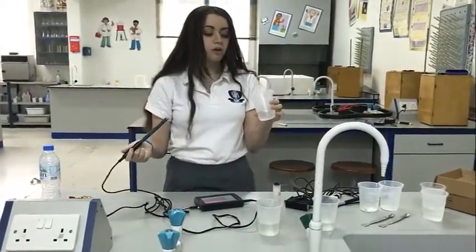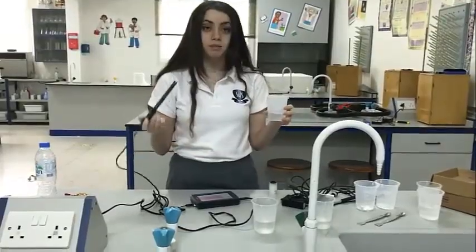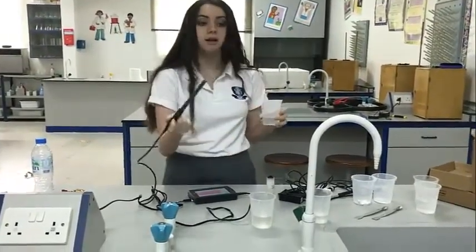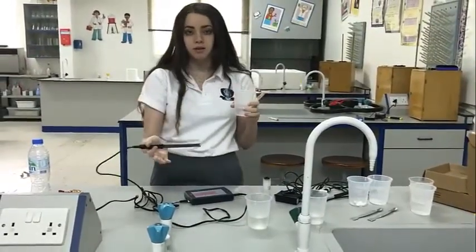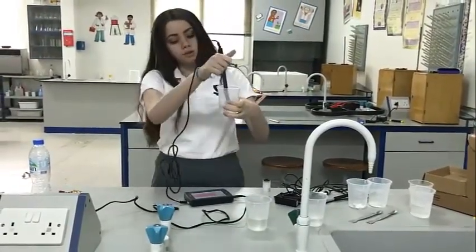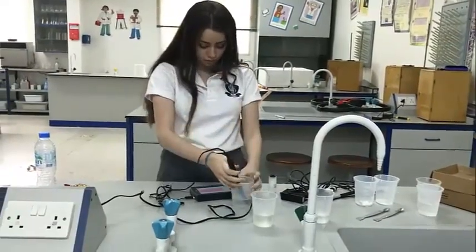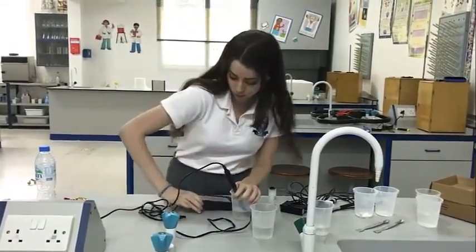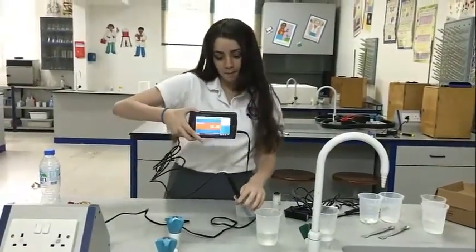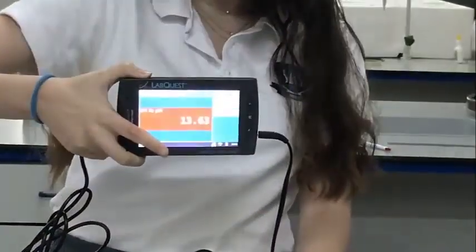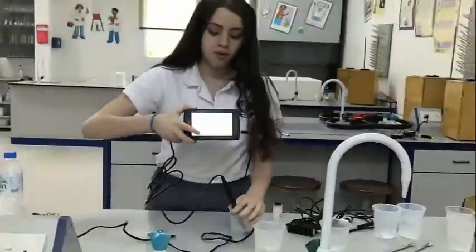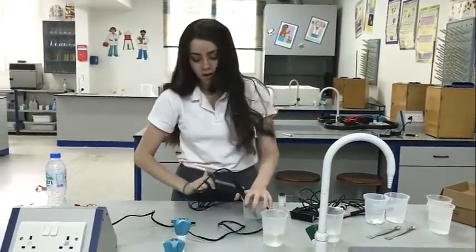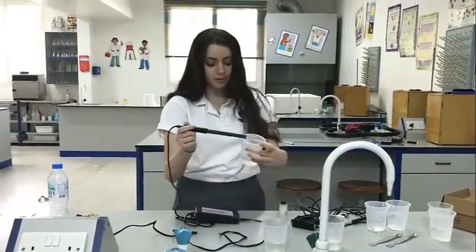So we know a basic substance by the reading. If it's more than 7, it's basic. Less than 7, acidic, and if it's approximately 7, it's going to be a neutral substance. So this is a basic substance, and we're going to make sure by the readings here. It's 13.63, which is more than 7, which proves that it's a basic substance.